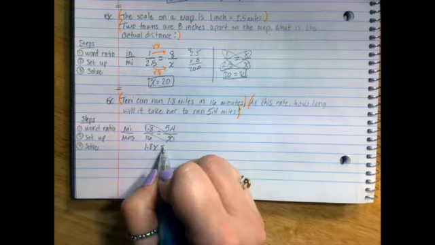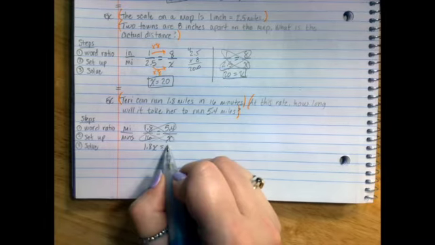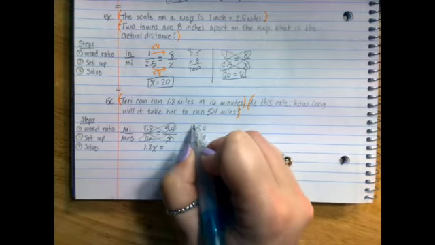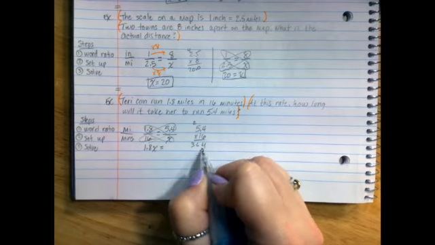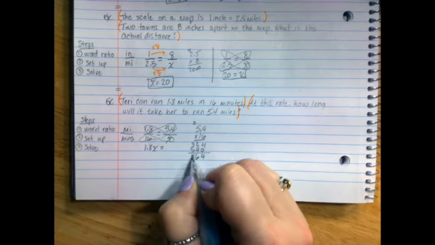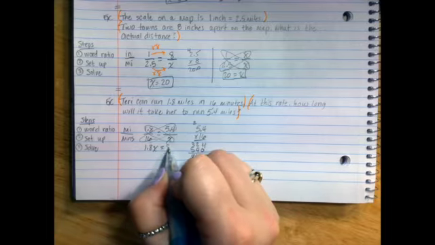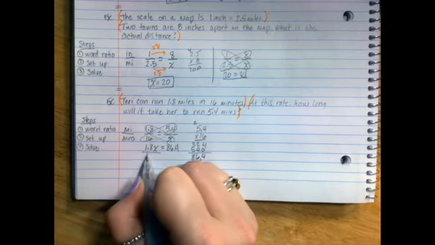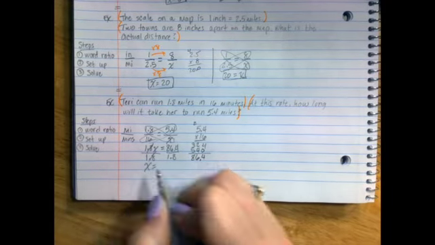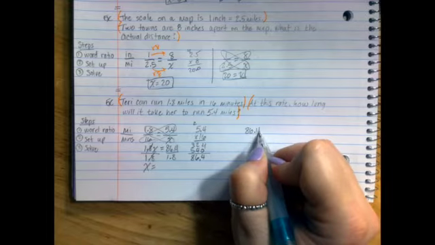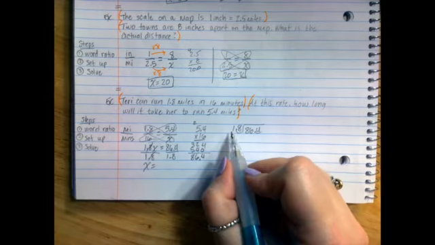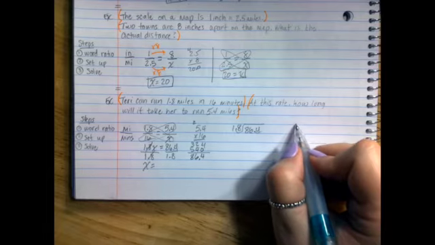1.8 times X is equal to 5.4 times 16, which gives 86.4. Then divide to isolate that variable. So 86.4 divided by 1.8. Move it over, move it over. So really 18 into 864.